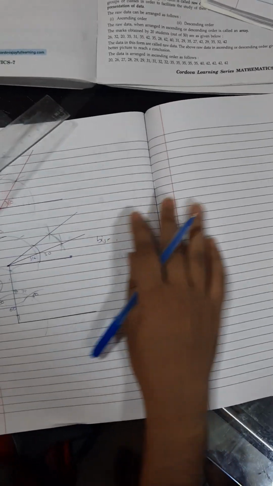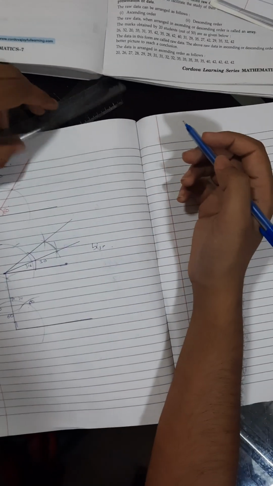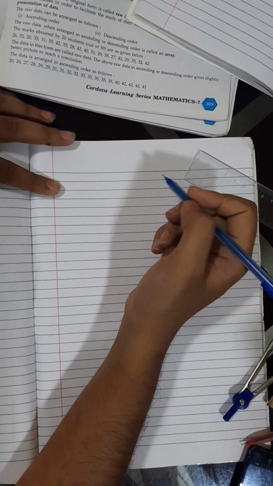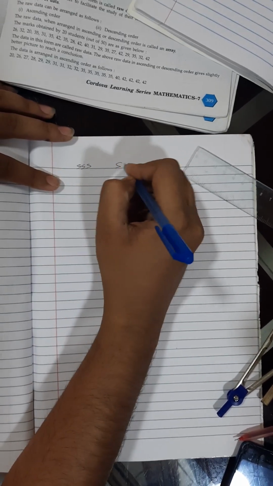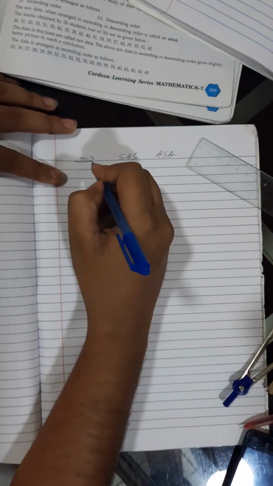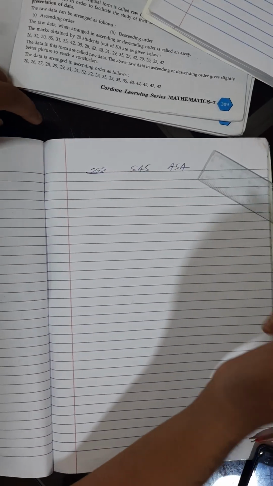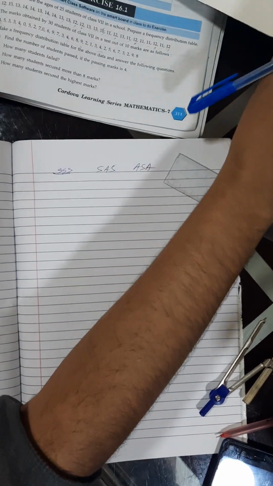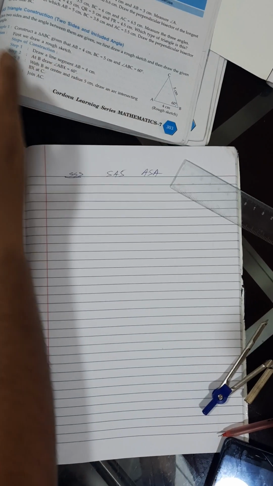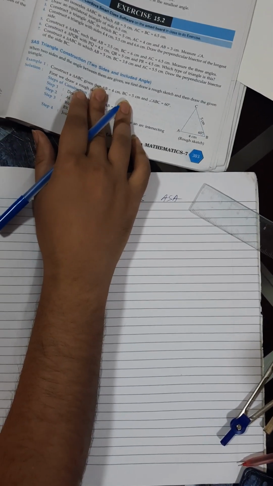So first of all, I'll start with triangle. Then I'll come to parallel and perpendicular. There are 3 ways they'll ask you to draw triangles: SSS, SAS, ASA. In SSS, they'll give you all the 3 sides. Yes, sir. Let's take an example from the book itself.